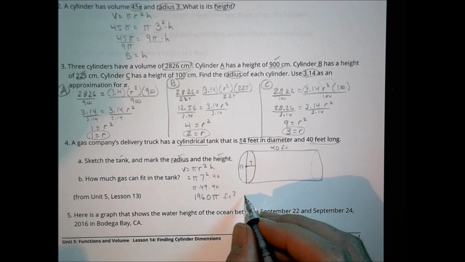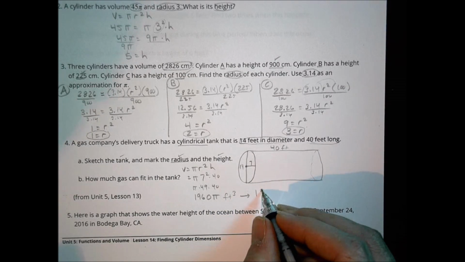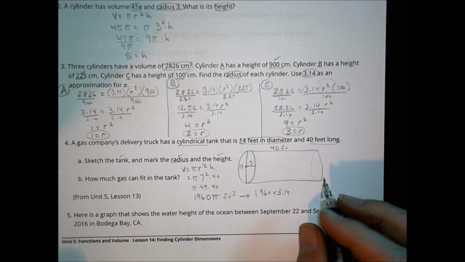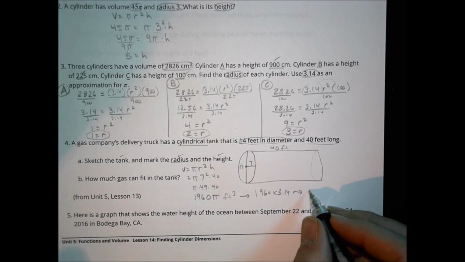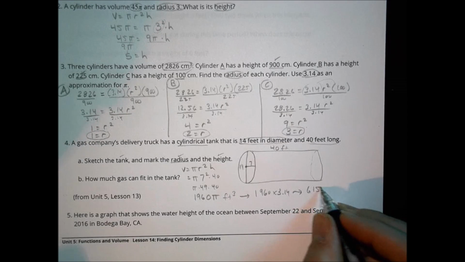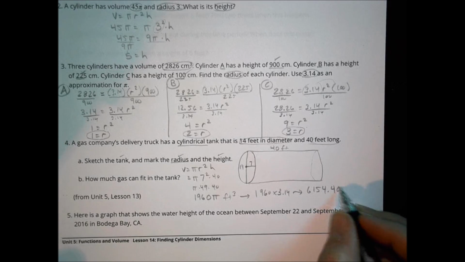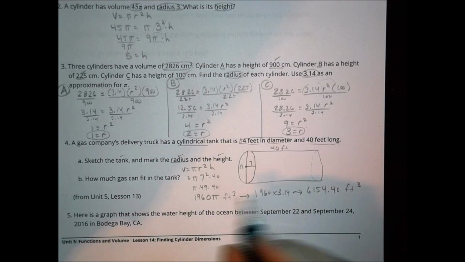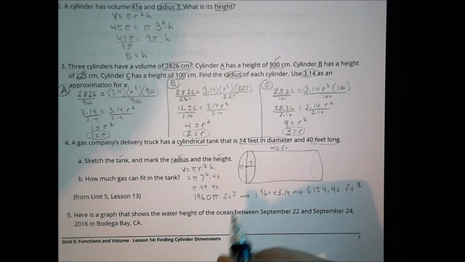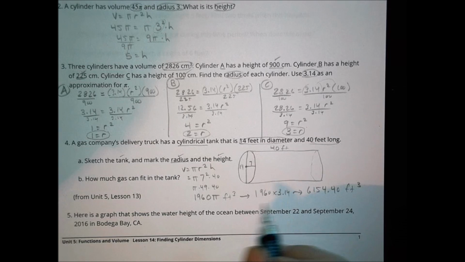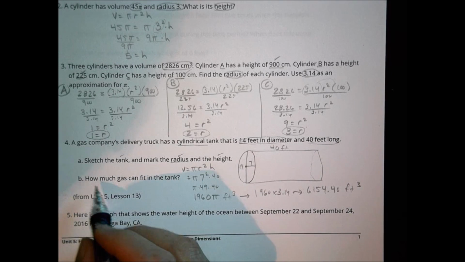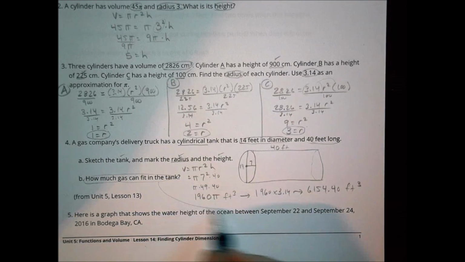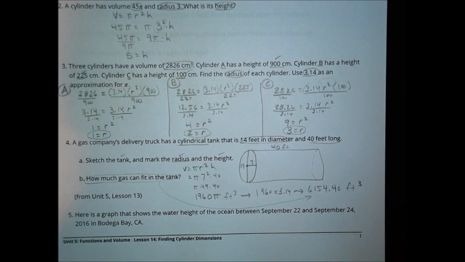Or you can multiply that out and do 1,960 times 3.14 to get an actual number, and that's going to get you approximately 6,154.40 cubic feet. So if you worked it all the way out, you could, or if your teacher said leave it in terms of pi, you could do that. Both are appropriate answers. It really depends on what they're wanting. In this case, it said how much gas can fit in the tank, so you probably want a full number answer, not in terms of pi.